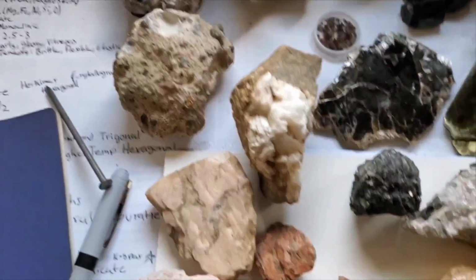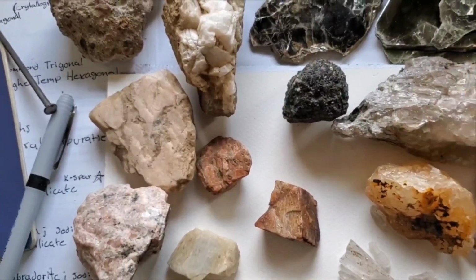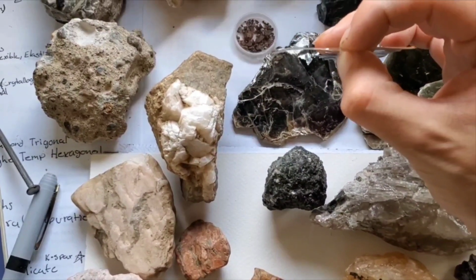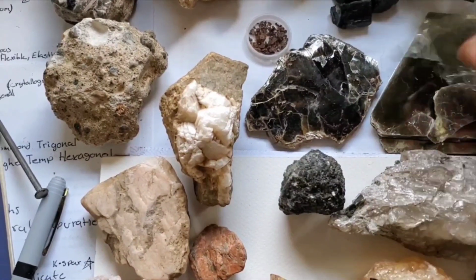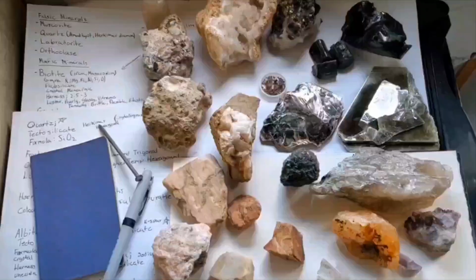Whereas some of these minerals, if I were to try and bend them, they'd get past a certain stress point and just snap. This one, if I continue to bend it, it will eventually snap, but it won't break evenly or very cleanly, right? It's very fibrous.